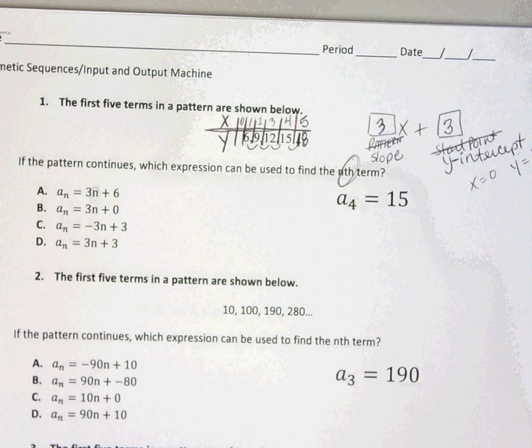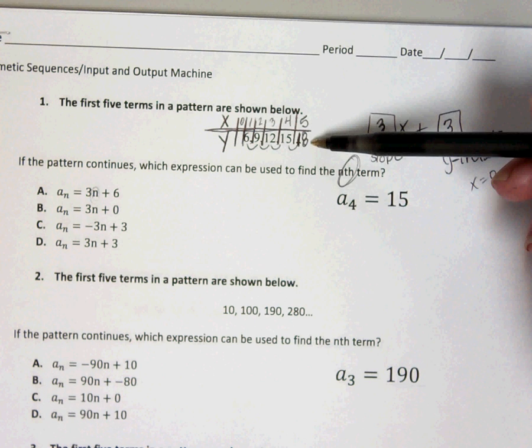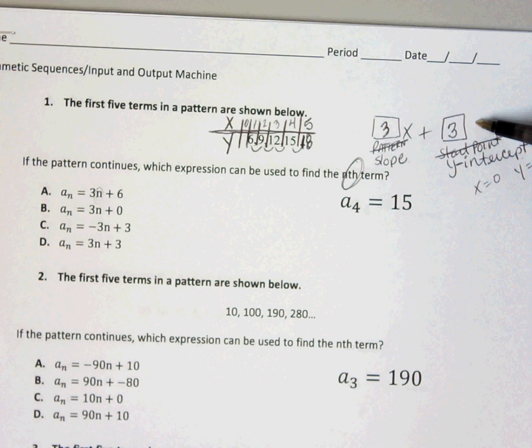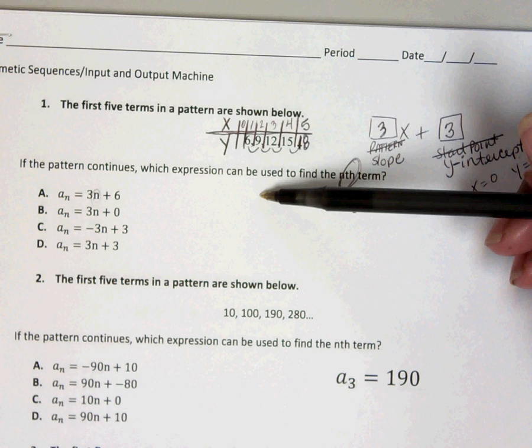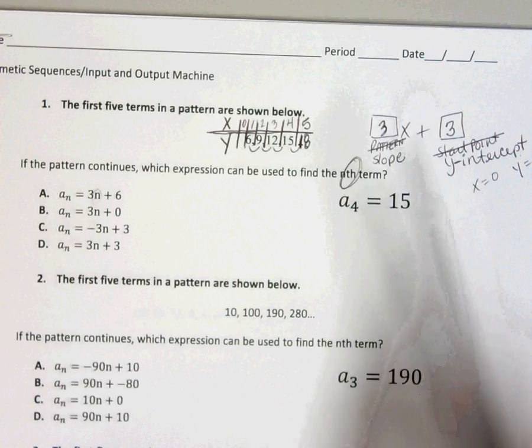What does nth term mean? In other words, what formula can I use to find any number in this sequence? Which means, what's the rule? In a nutshell. So I don't want the wording to make you feel like you don't know this, because you already do. It's really just finding the rule. So which answer choice looks like that? And it would be D.